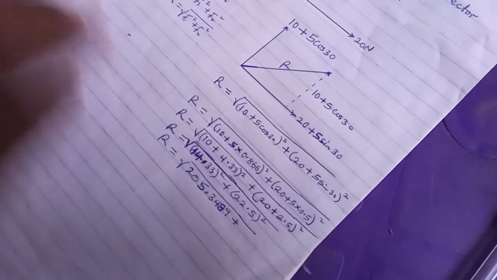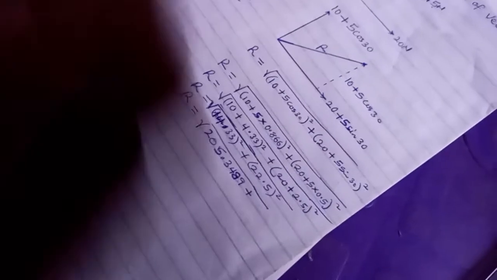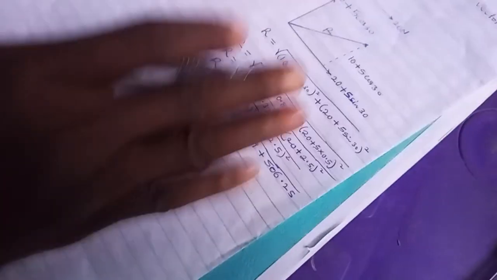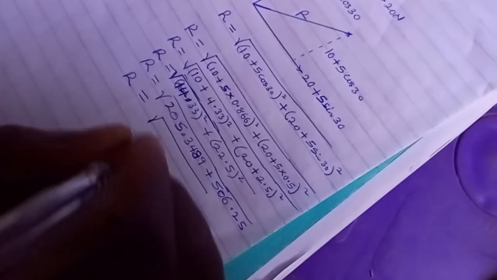So our R is equal to the square root of 205.3489 plus 22.5 squared. 22.5 squared is 506.25. So our R will be equal to the square root of 506.25 plus 205.3489. That is the square root of 711.5989.